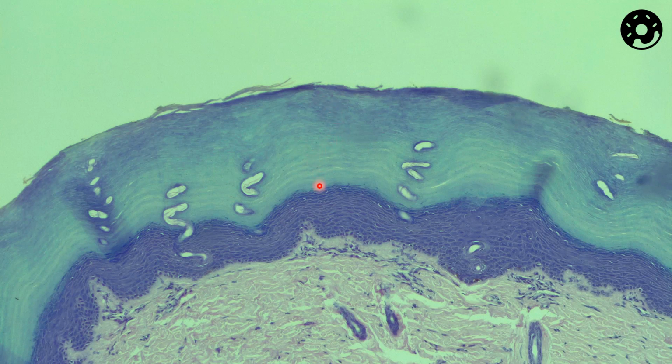And then we have the Stratum Lucidum. Stratum Lucidum is going to be a thin layer in between where this kind of translucent blue ends and this dark purple begins. So it's just a thin layer right above this dark purple.